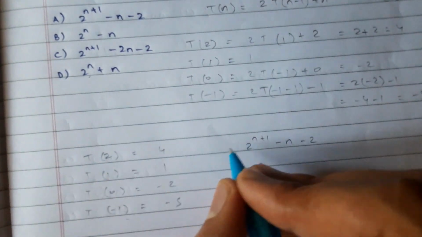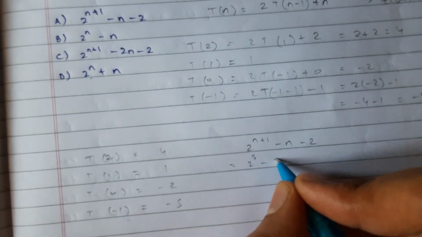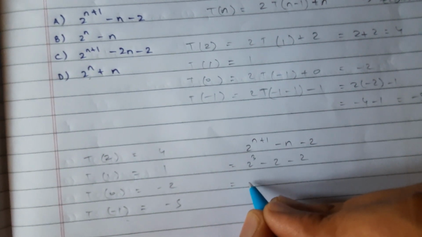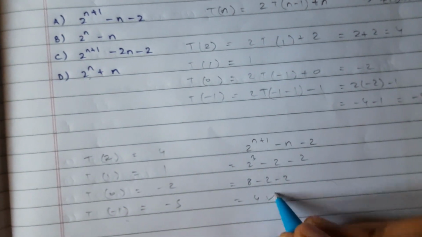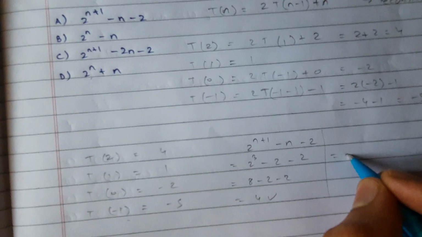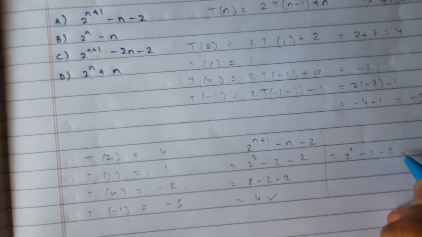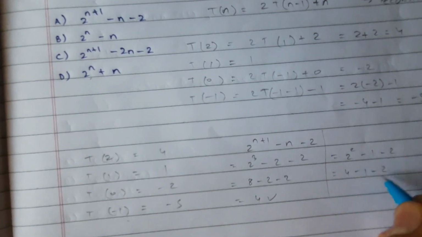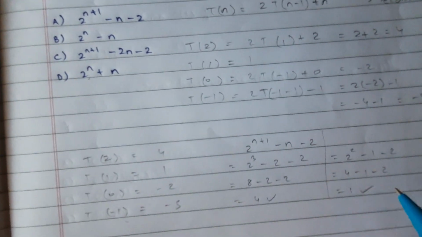Let's check for 2, that is 2 raised to 3 minus 2. Now let's check for 1: 2 raised to 1 plus 1 is 2, minus 1 minus 2. For 2: 2 raised to 2 plus 1, 4 minus 1 minus 2 is 1, which is also correct.